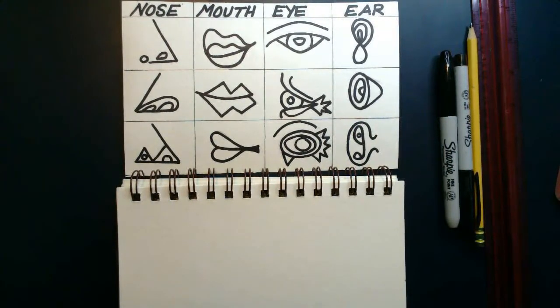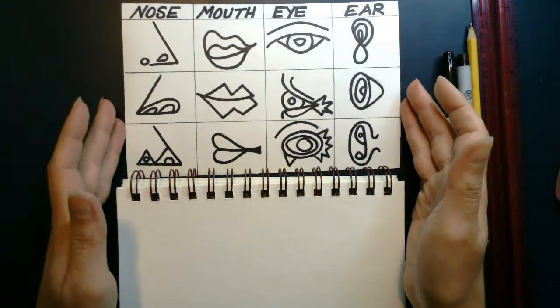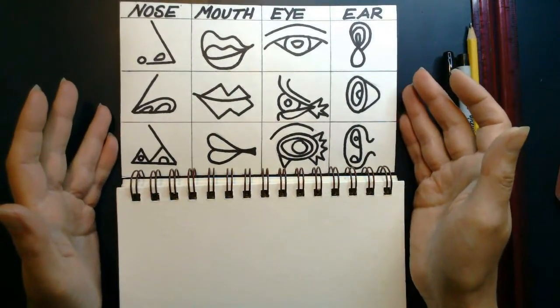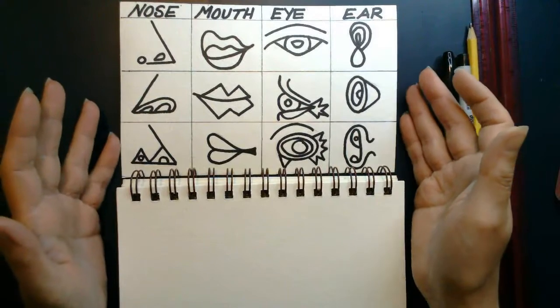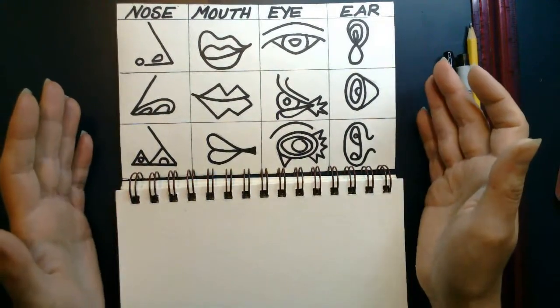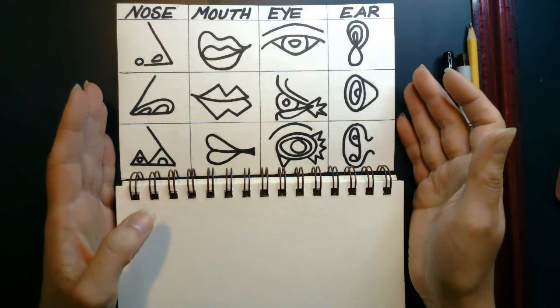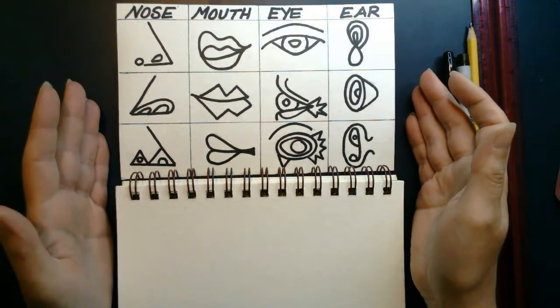So the idea here is that we're going to begin thinking about how Picasso created facial features from very simple geometric shapes and lines, and how these features that we're recreating, while they can represent the features of our face, such as the nose, mouth, eye, and ear, in a way that helps the viewer to know what they are, are not drawn in necessarily a realistic manner.